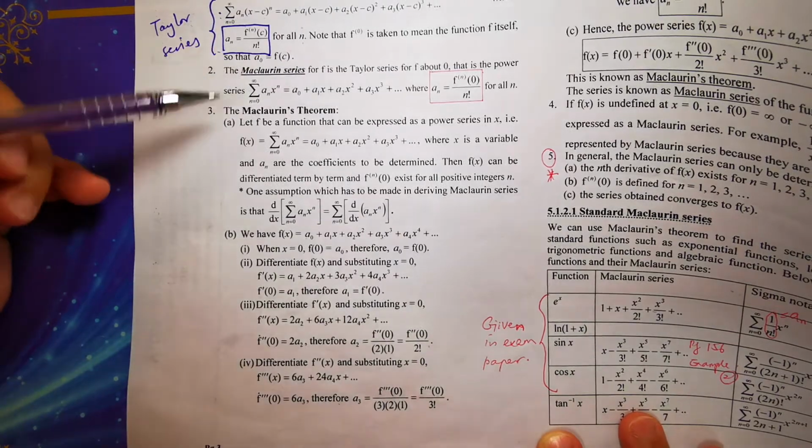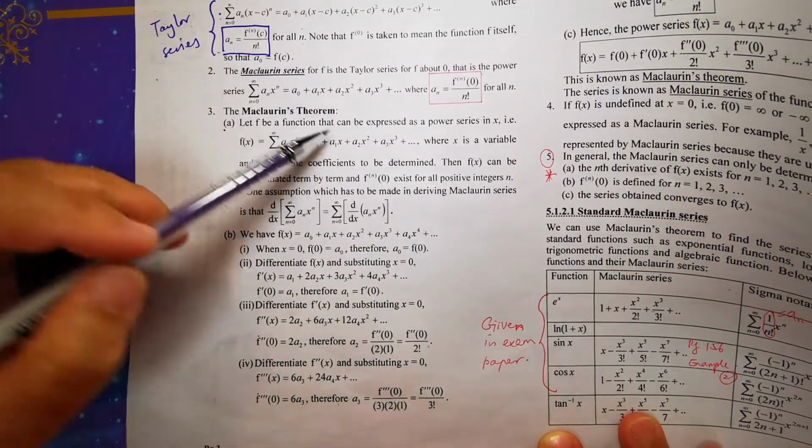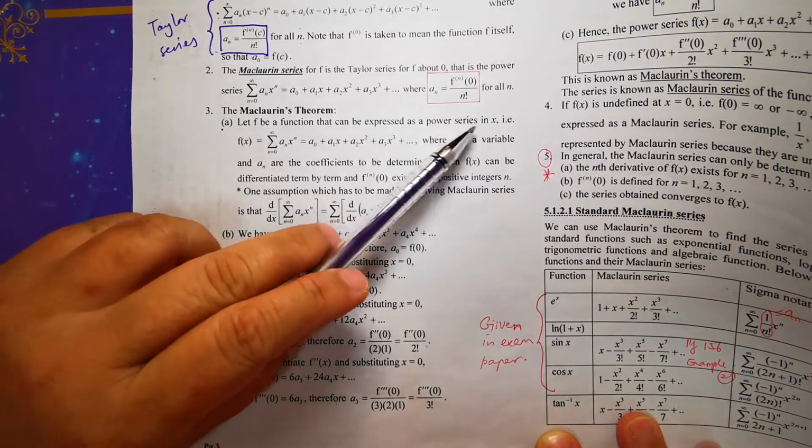Okay, so Maclaurin's theorem says that first, let f be a function that can be expressed as a power series in x.